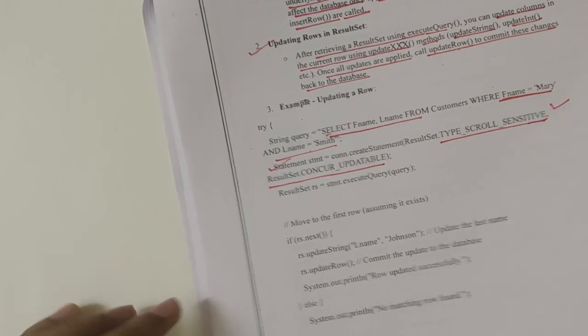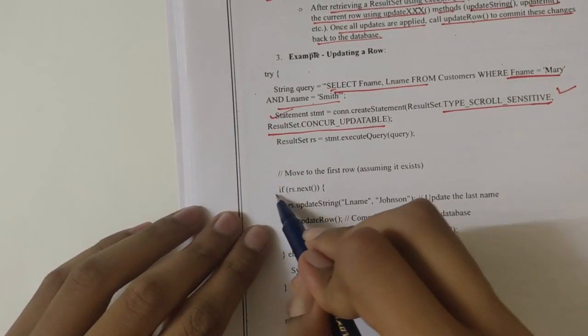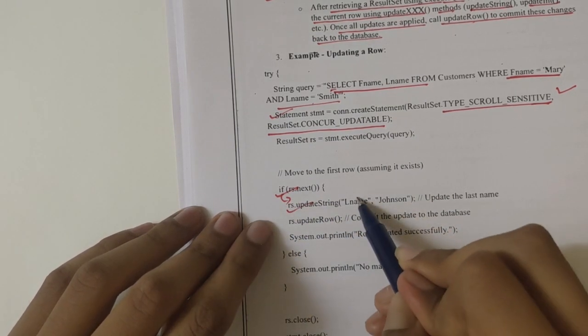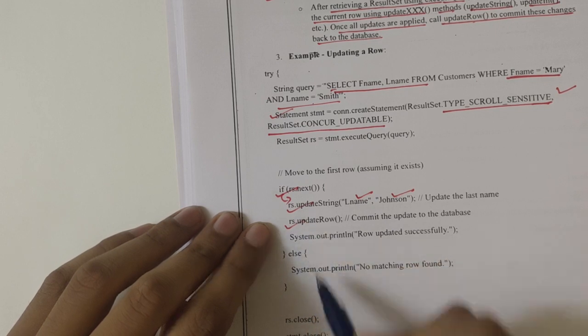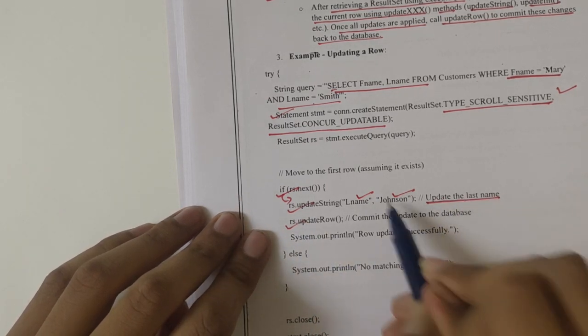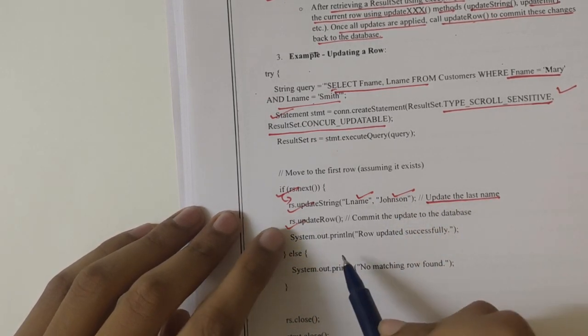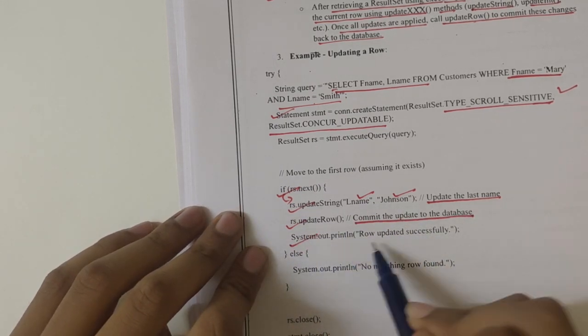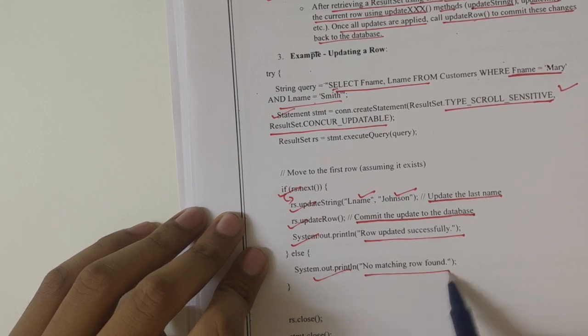Next, you are just executing a query. If rs.next, that means you're moving to the next row, rs.updateString last name should be Johnson, rs.updateRow, that means update the last name. Then rs.updateRow is nothing but committing the data update to the database. Now print row updated successfully, or else no matching found.